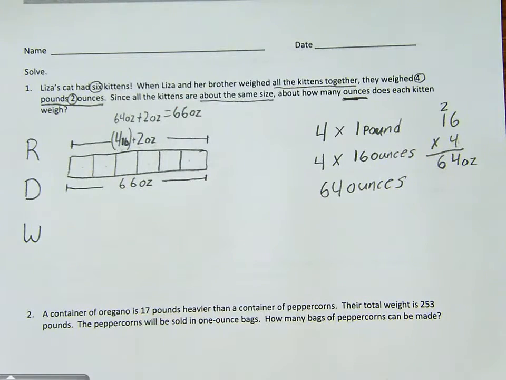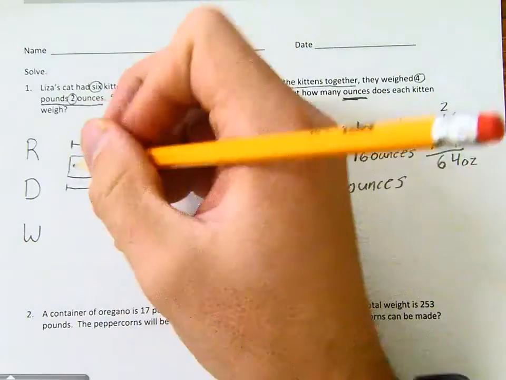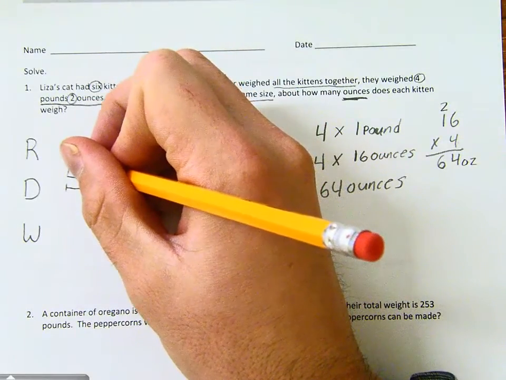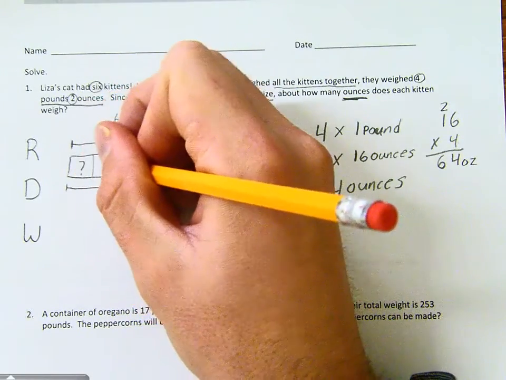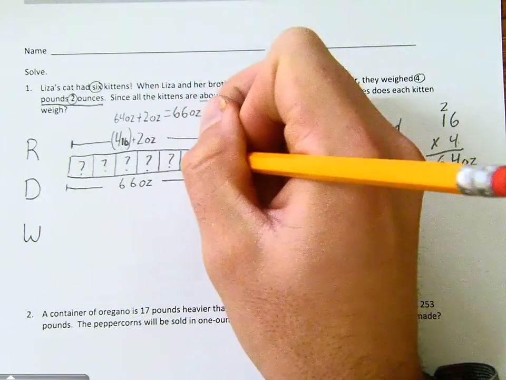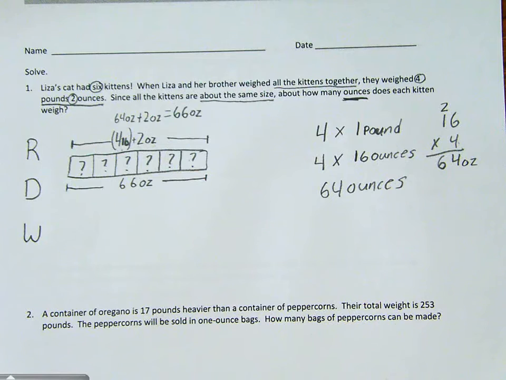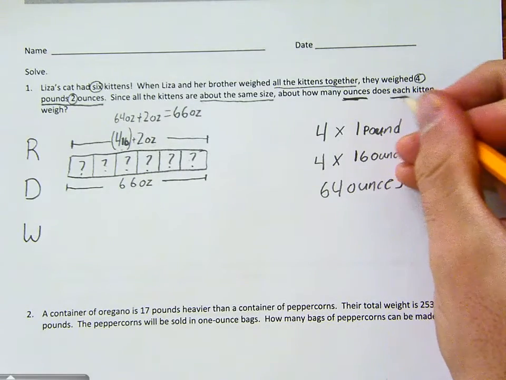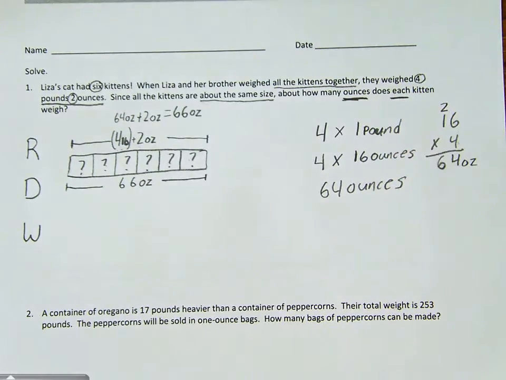But that's not what I needed to find. What I needed to find out was how many ounces does each of the kittens weigh. So I need to figure out each of these kittens, if they weigh about the same, and their total weight is 66 ounces, how much does each kitten weigh? Well, I forgot to underline a word here, this word each.